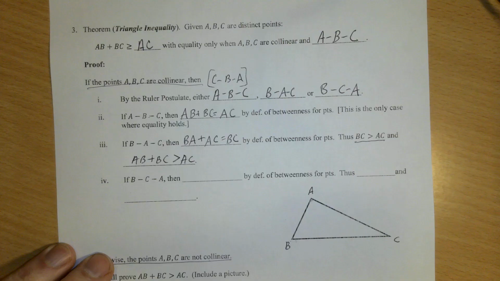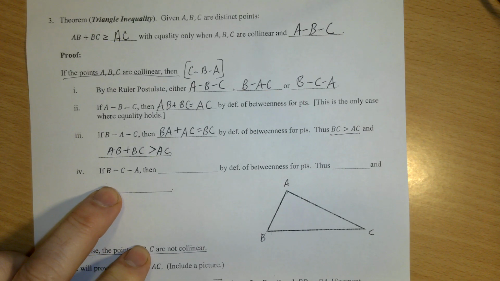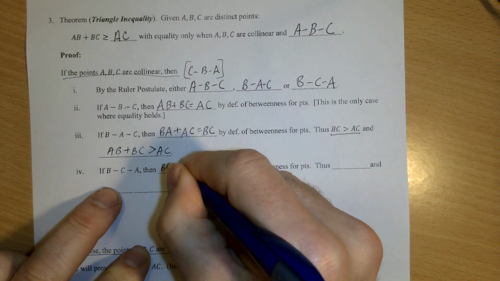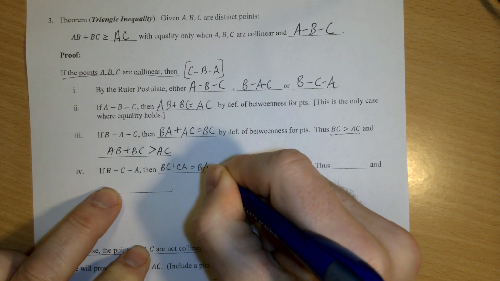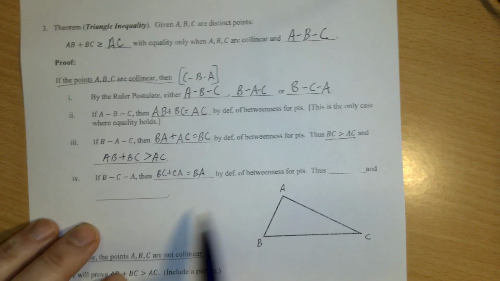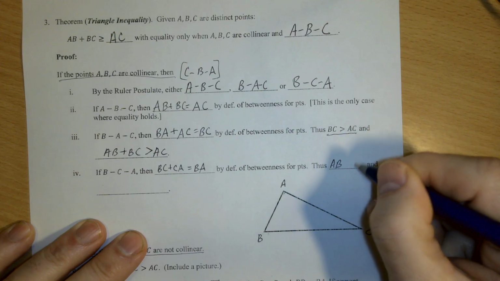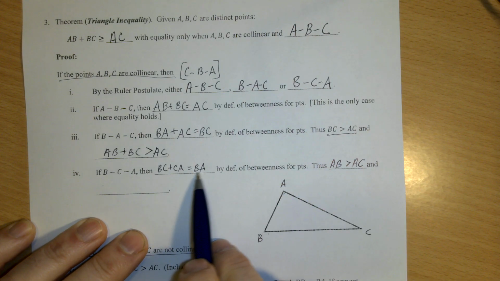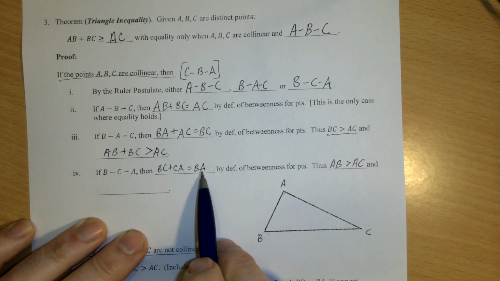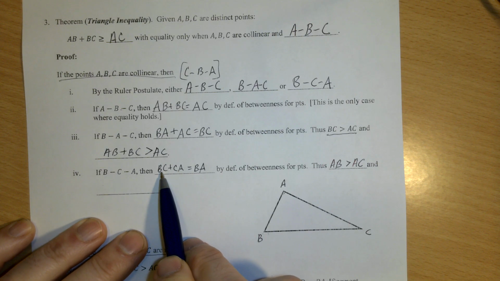All right, so far we're good. If you have BCA, that means that BC plus CA is equal to BA by the definition of betweenness. Thus, AB is greater than AC. That's because BA is equal to AB, and it's bigger than CA because it's CA plus another positive number.